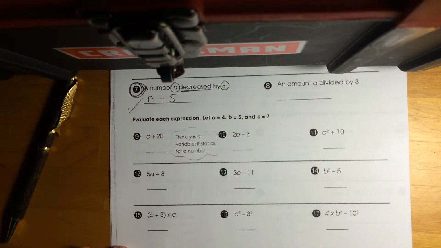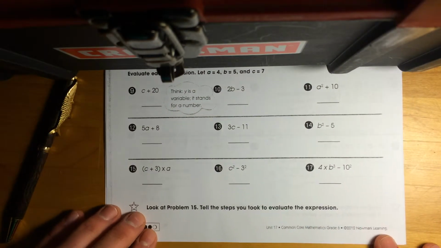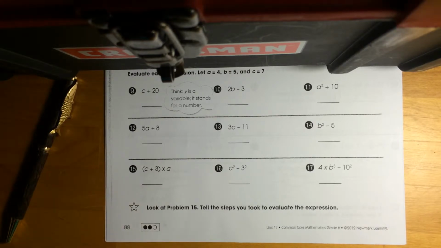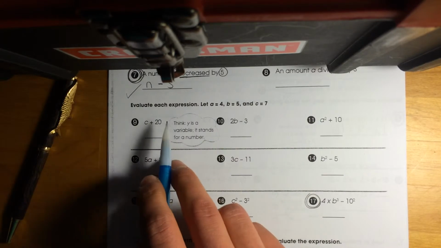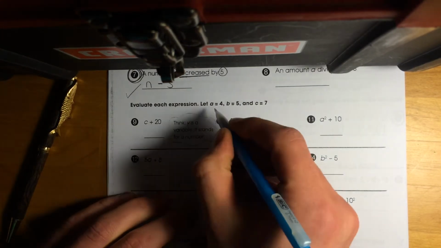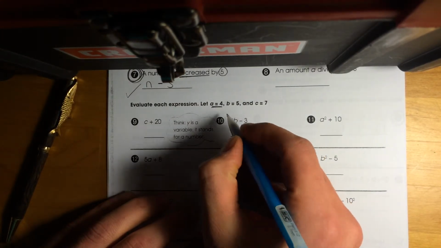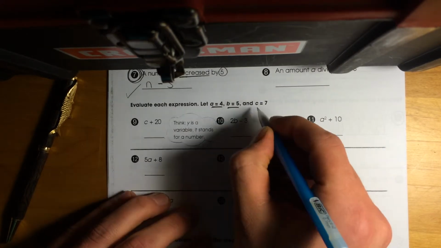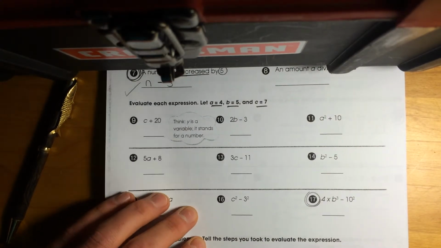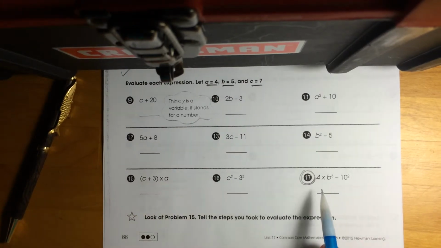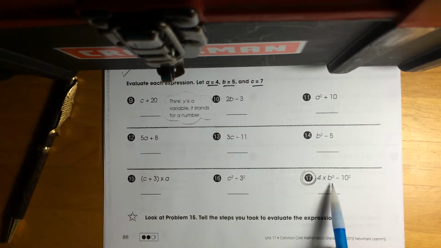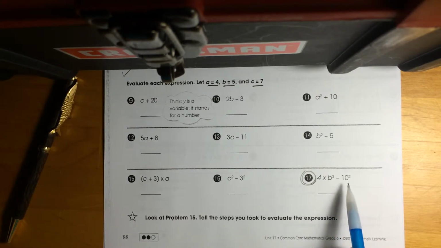Okay, one more question we got to look at, then we should be ready to go. So I'm going to look right down here at the bottom at 17. And so what it says is evaluate each expression. So we're going to let a equal 4, b is going to equal 5, and then c is going to be equal to 7. So let's see which one of those variables we're going to substitute. So in ours it says 4 times b cubed, all right, that's power to the 3, that means we're cubed, minus 10 squared. So squared is to the power of 2.